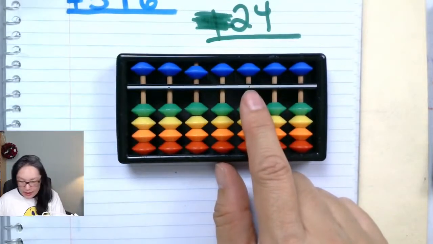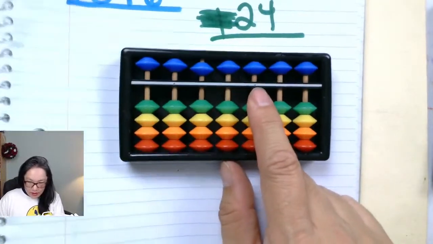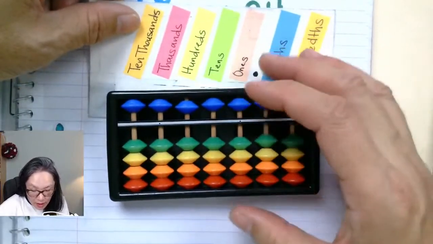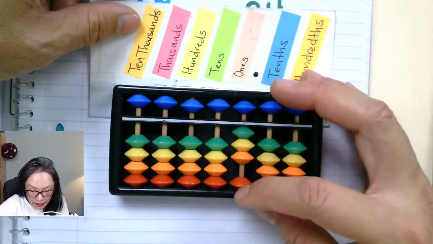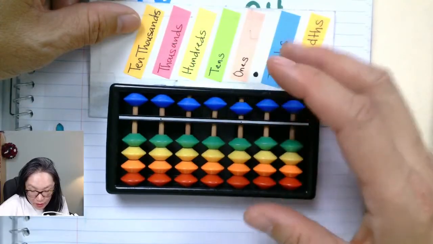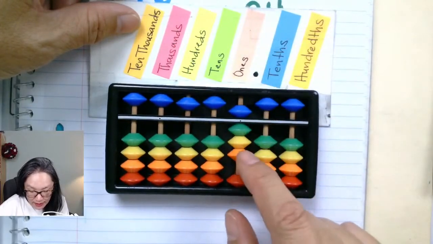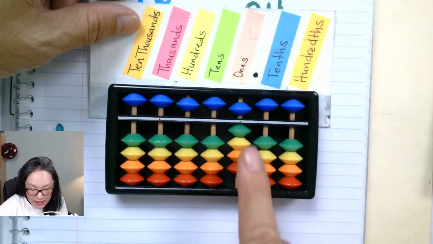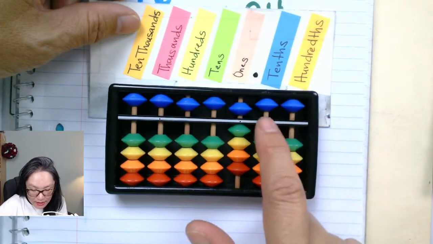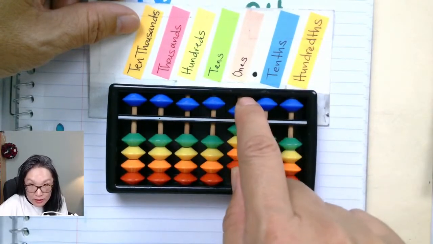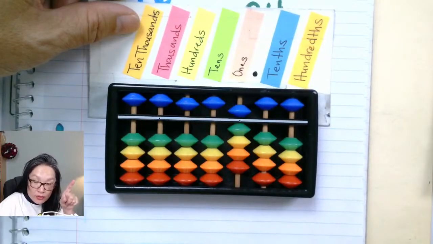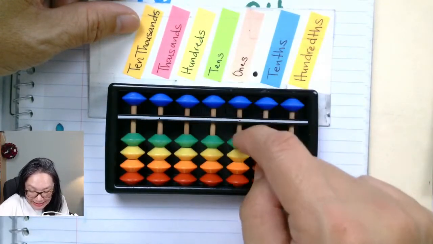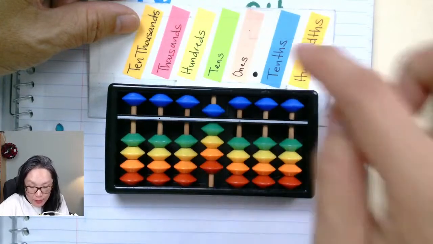Because here is my ones indicator. This ones indicator tells me where the ones place is. So I'm going to start here for my counting. When I count 1, 2, 3, 4, and then we have 5, 6, 7, 8, 9. This is not 900. This is not the ones, tens, the hundreds. This will be the ones. It all depends on the zeros, right? It all depends on where we put our numbers. So if we did 90, 90 would be here because we have our ones.